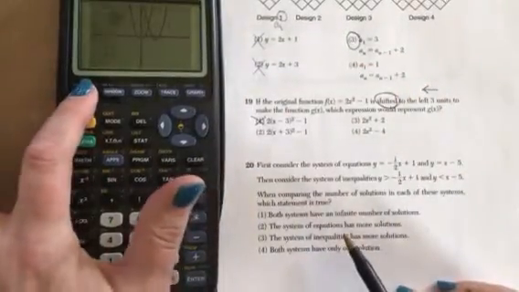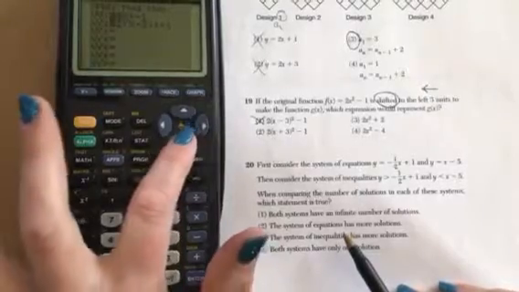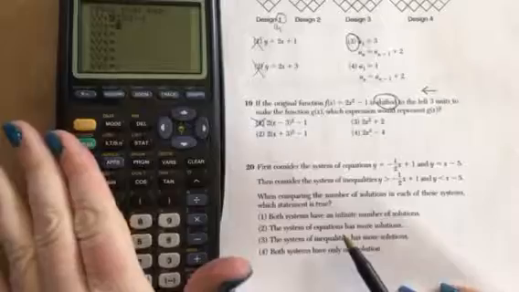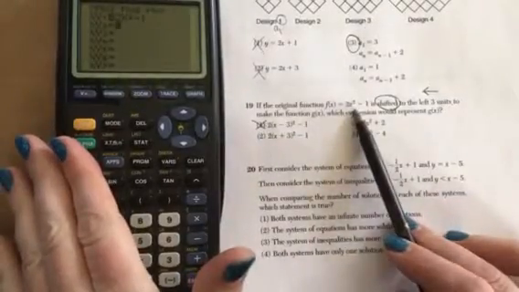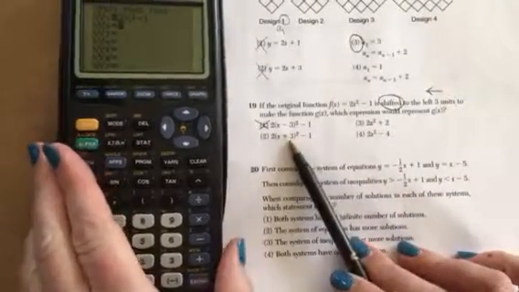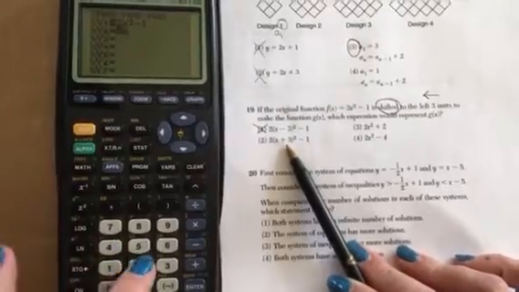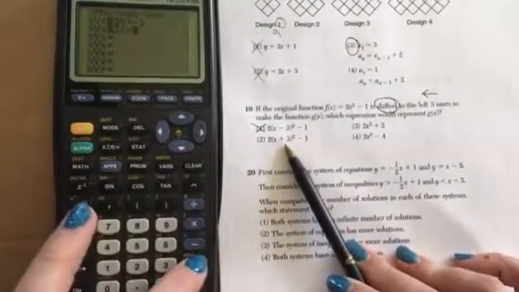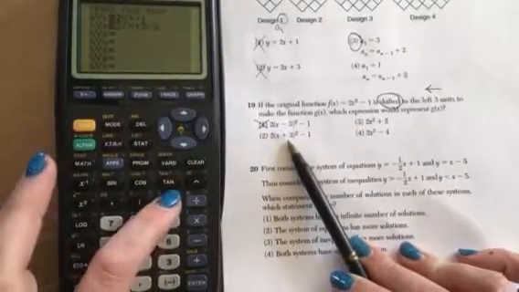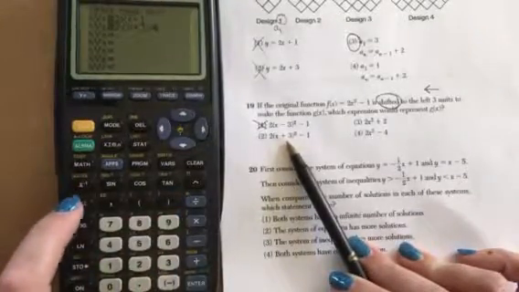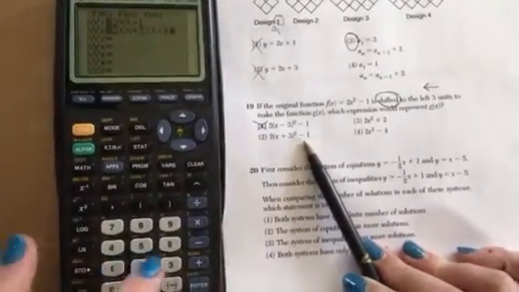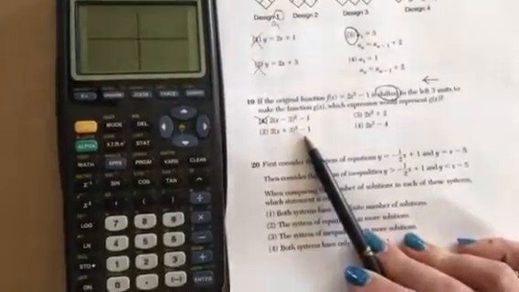I'm going to go back to y equals, go down to y2, and press clear, so only that one is cleared out because I still want the original there. Now I'm going to put this one in: 2(x plus 3), squared, minus 1, and graph.